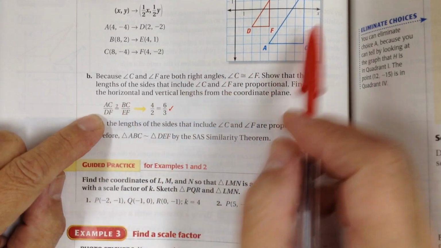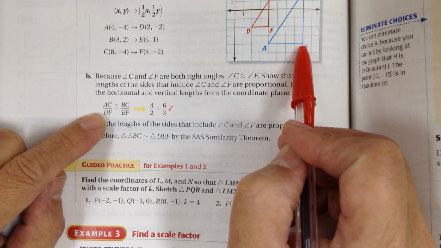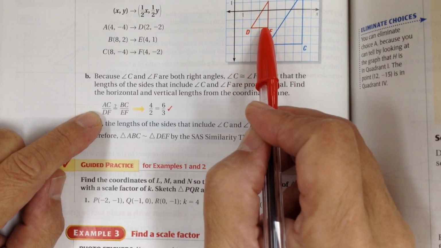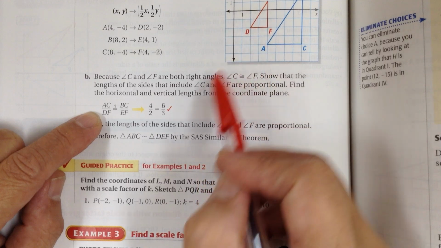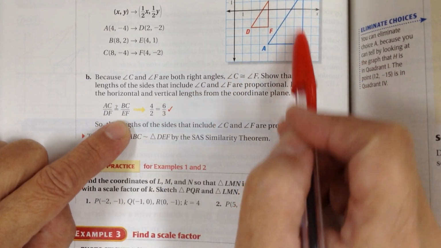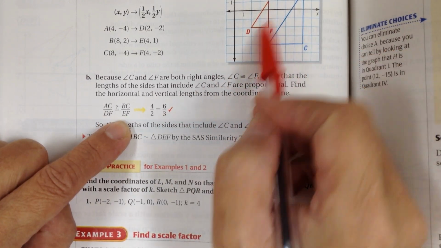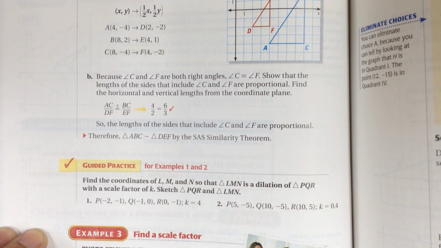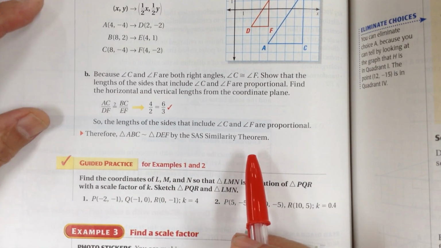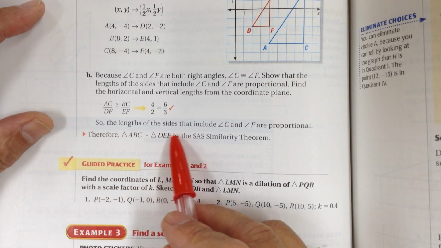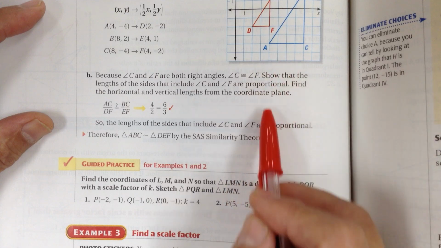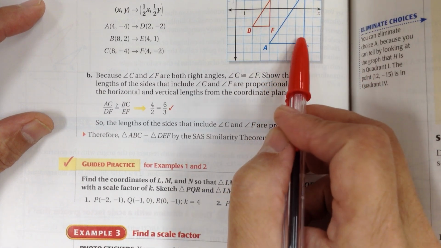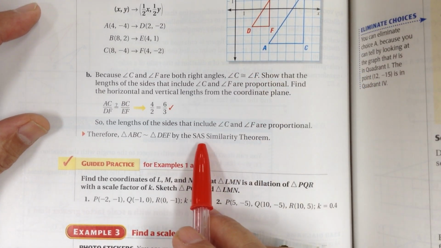See AC over DF is 4 to 2, and BC over EF is equal to 6 over 3, so the same. So you can check. The lengths of the sides including angle C, see angle C, that's your right angle. So that's SAS similarity, right?